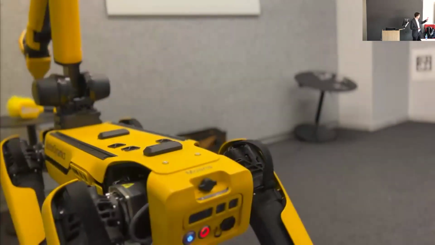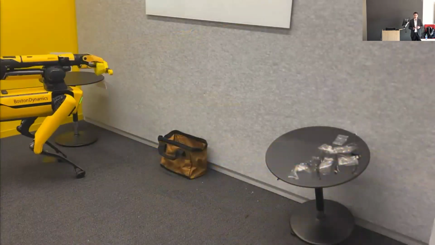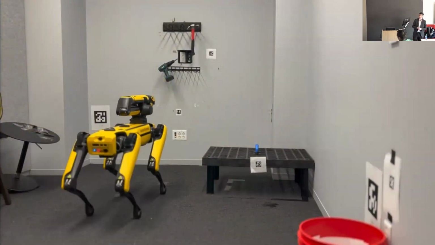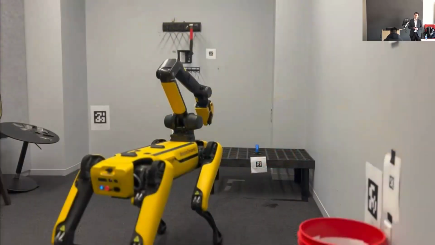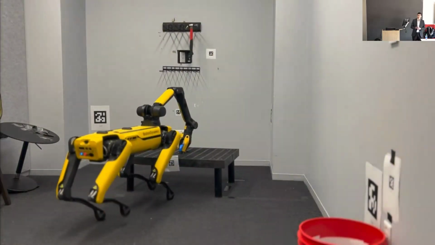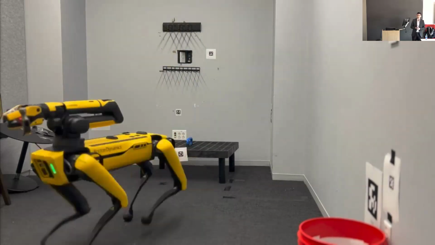So here it's going to pick up that measuring tape. It'll work on putting away that brush. It realizes it has to retry a couple times because grasping will fail. Pick up that drill. And last but not least, it tries to get the hammer, but it realizes that it needs to plan a different way to get the hammer because it's too high to reach directly.